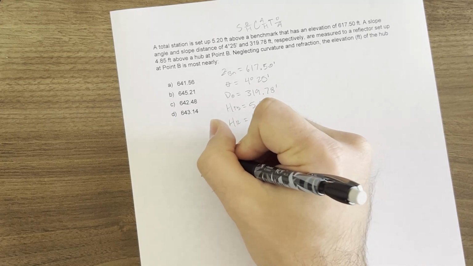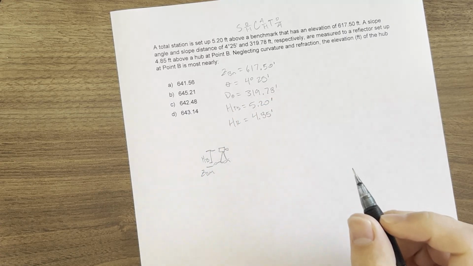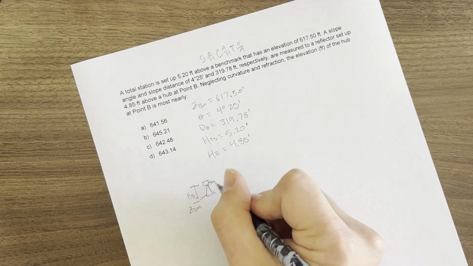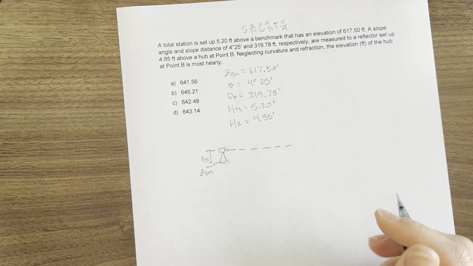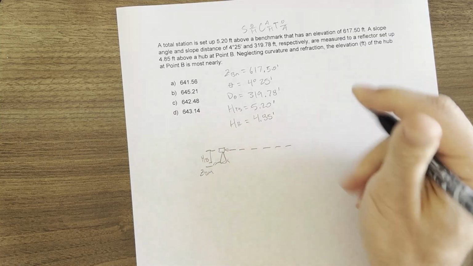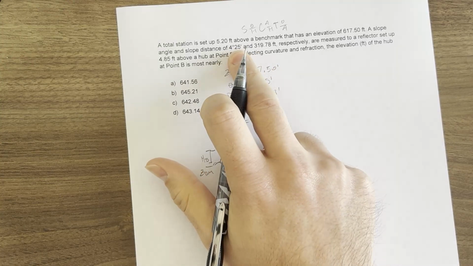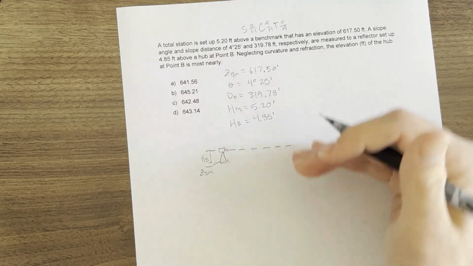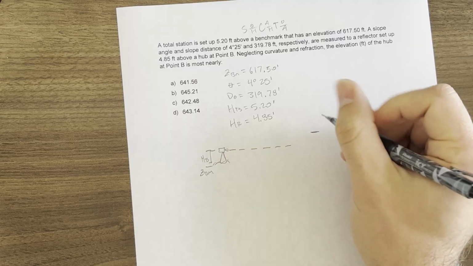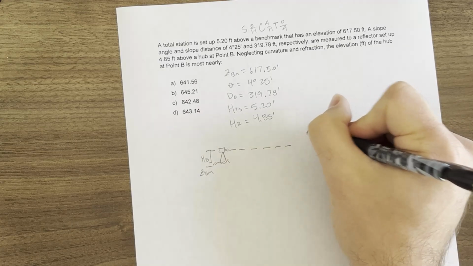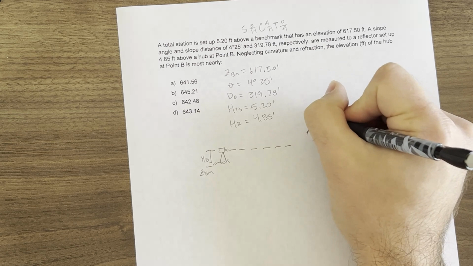This right here is the height of the total station. I'm just going to draw a flat line out, just like that. We have a positive theta, positive angle, so I know we're going up. So I'm going to draw a reflector over here. I'm going to make my ground, and we have a reflector.